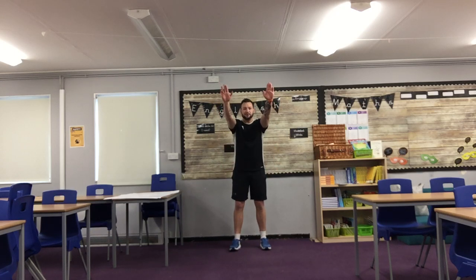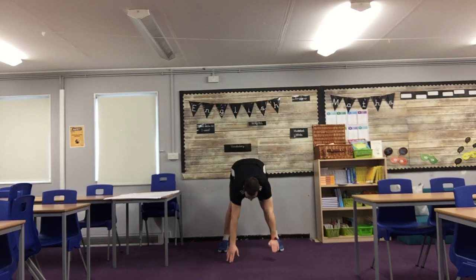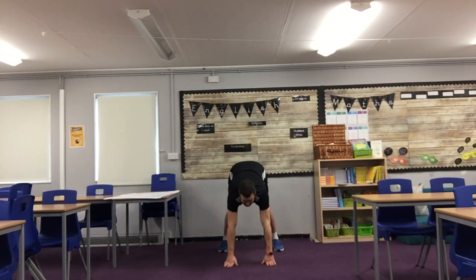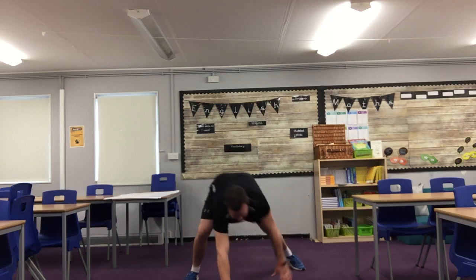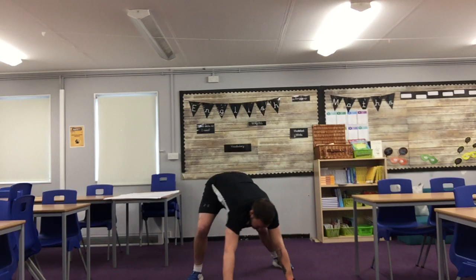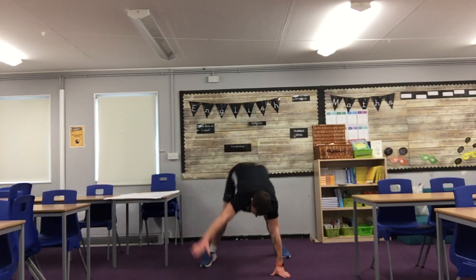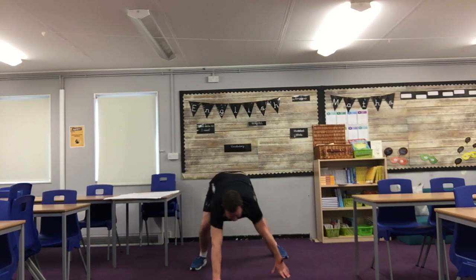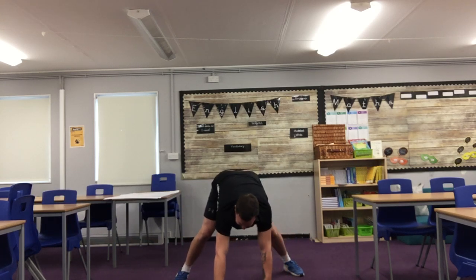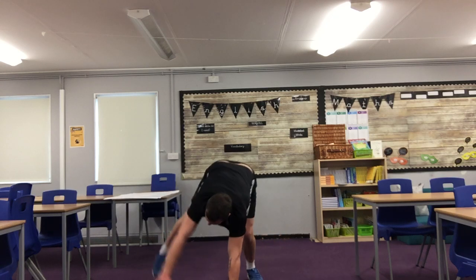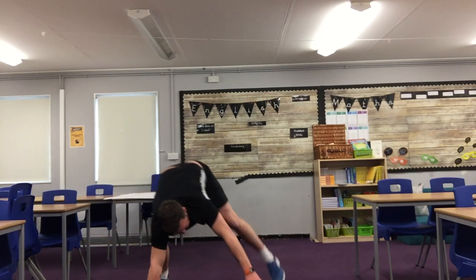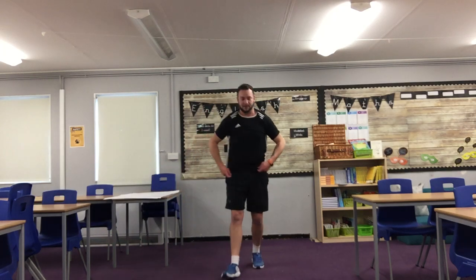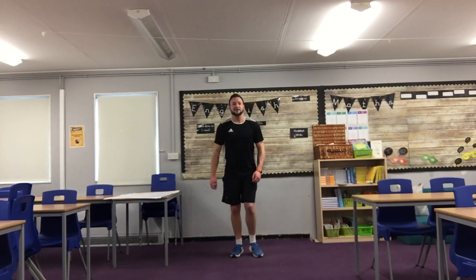Bear travel, we use straight arms and legs. So do this with me. So straight arms, legs on the floor, head up, facing forward. The same arm and hand and feet move at the same time, straight on the floor. And backwards. Forwards. Sideways. Okay, that's our bear.